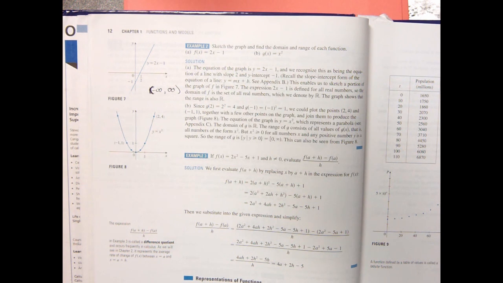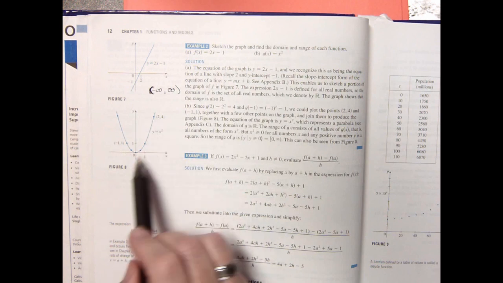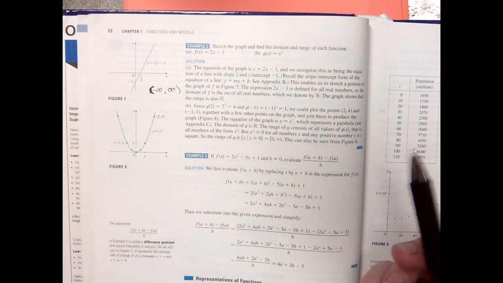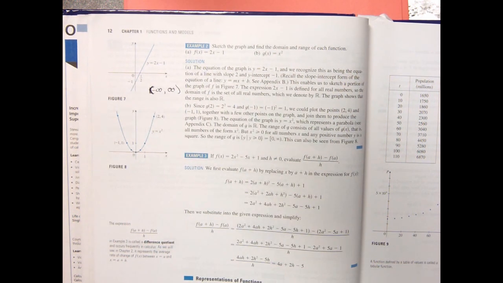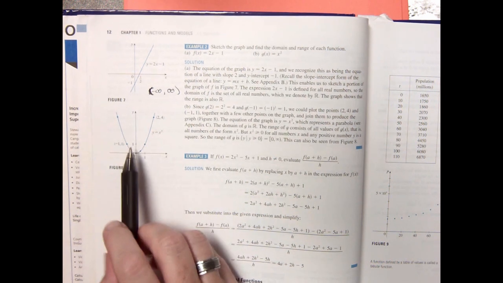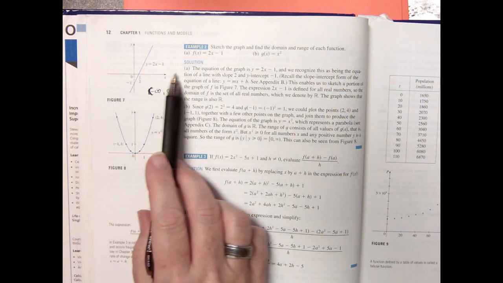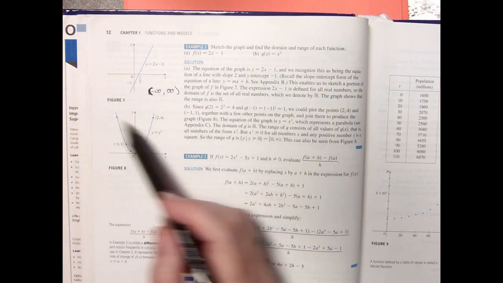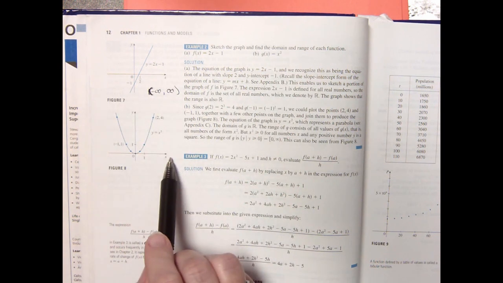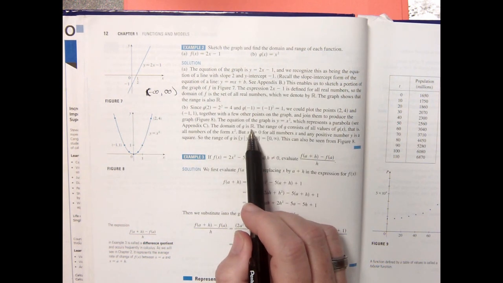The second one is a parabola. This is our parent function parabola right here. We want to know what our domain is of our parent function parabola. Like the linear graph, if I extend it forever, my x values will go on forever. So my domain here are also all real numbers.